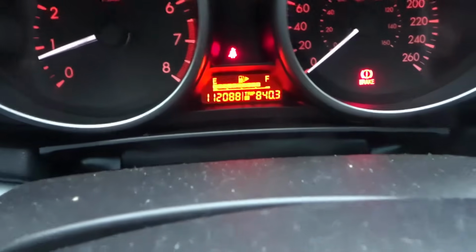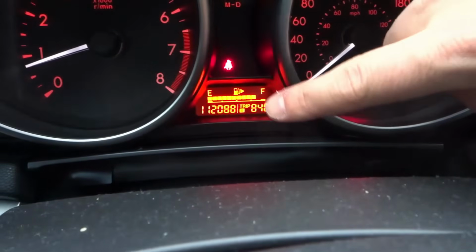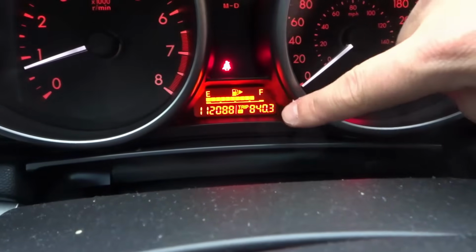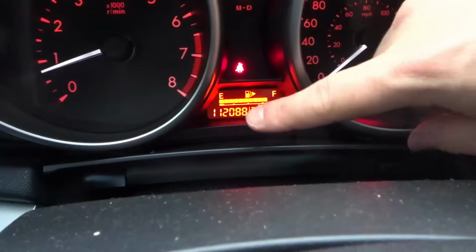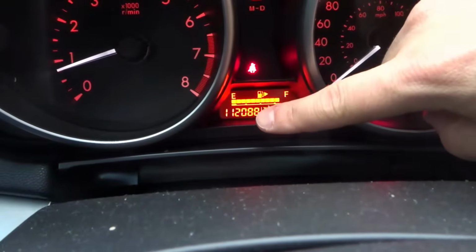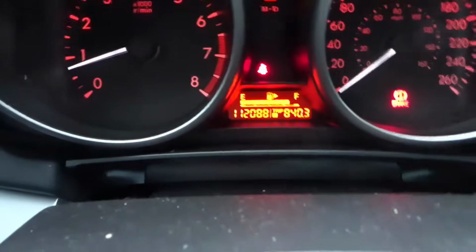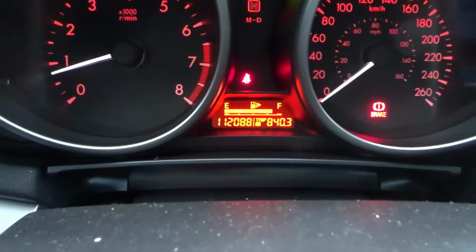The next thing is the trip odometer and the car's odometer. As you can see right here, the trip odometer is on the right. It says trip A, and on this trip we have 840.3 kilometers, and the entire odometer of the car is 112,088 kilometers. So the entire odometer is showing me how many kilometers have been driven on this car in total, and the trip shows me just for this trip.